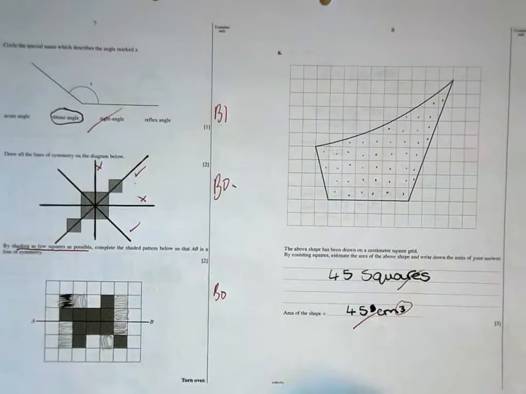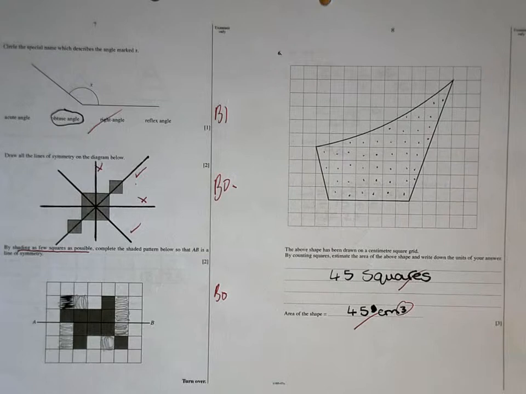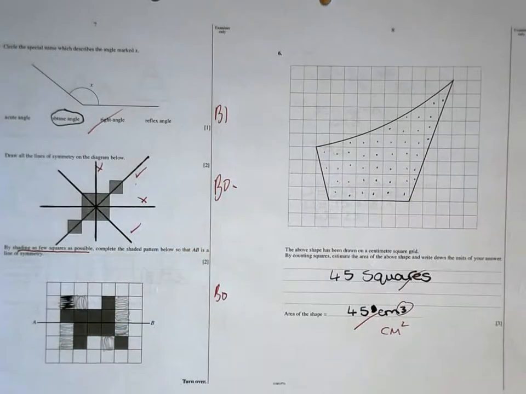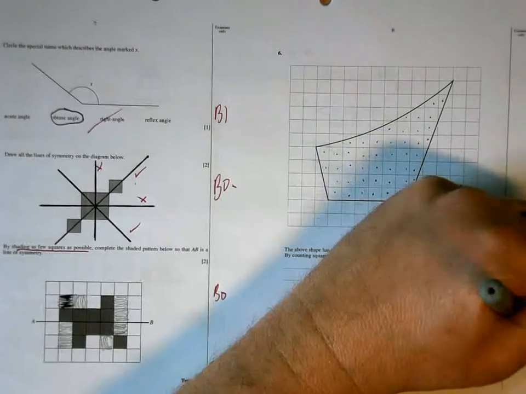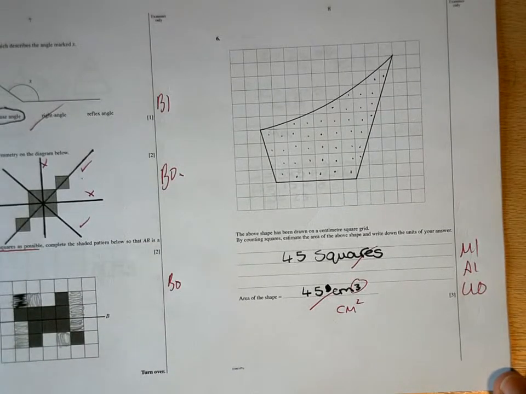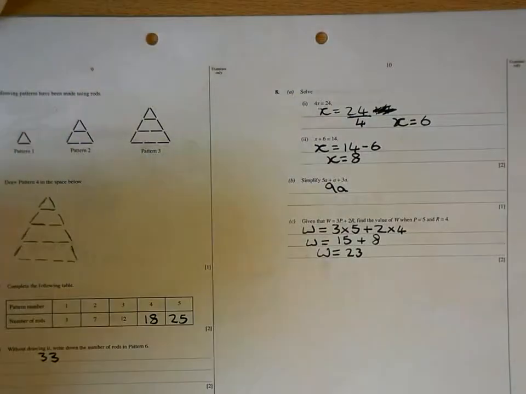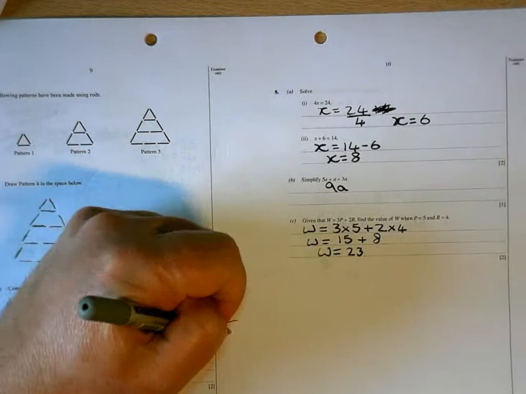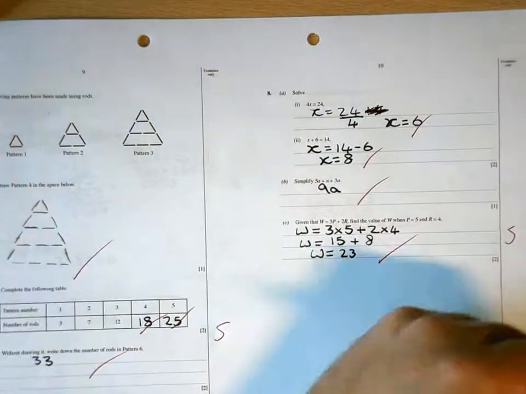Those are right. That is wrong. If it's cm cubed, that means you're talking about volume. Centimeters squared is what we should be looking for there. So your counting squares is correct, but your units are wrong. So 3 for the page. That's a good page. Full marks for that page.